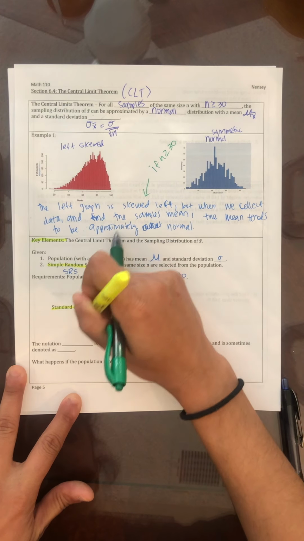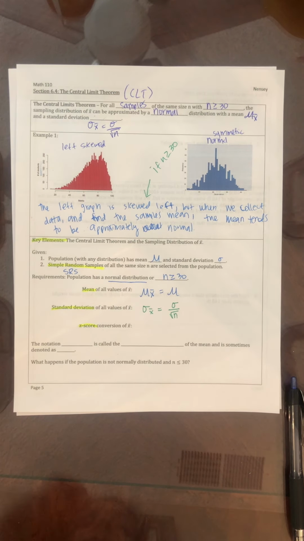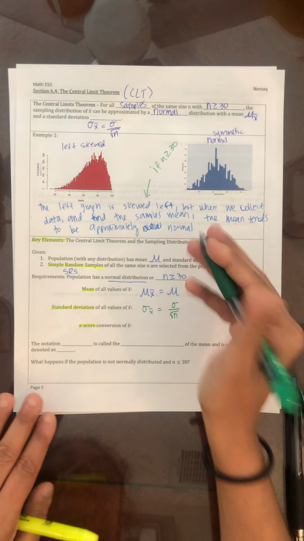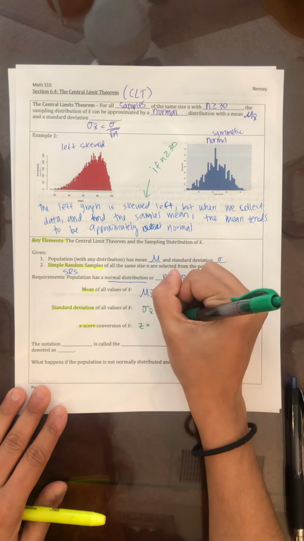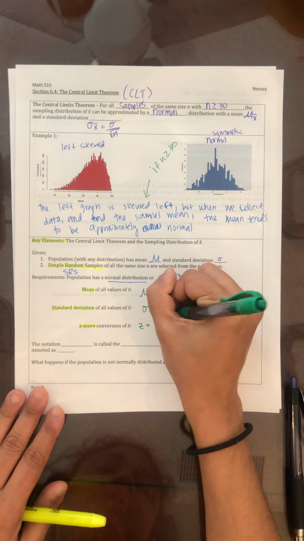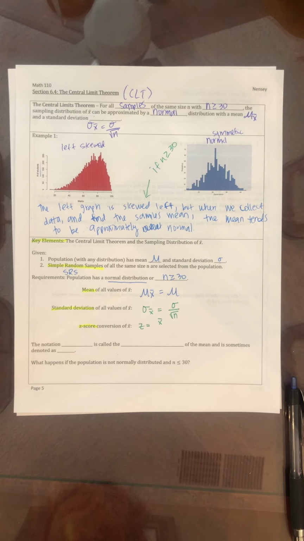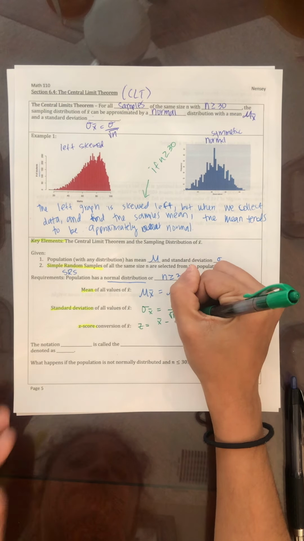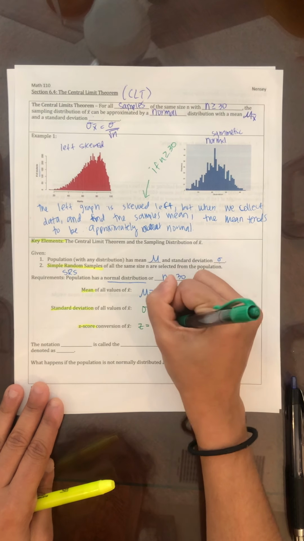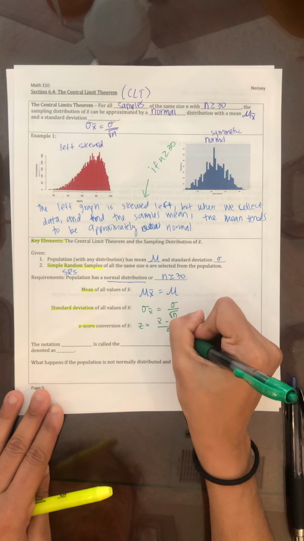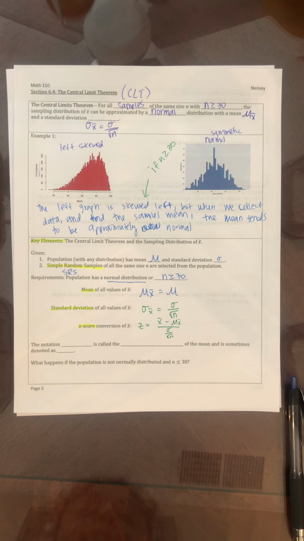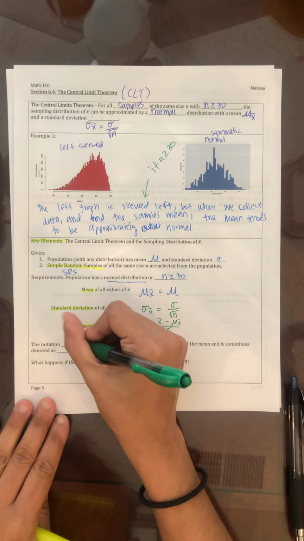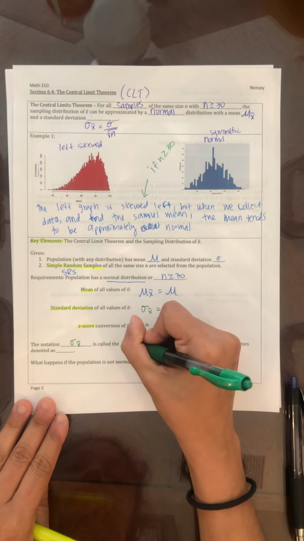And the last one is your z-scores. So remember your z-score is x minus mean over standard deviation. It's the same thing, so it's still going to be z equals, but it's not going to be x anymore. It's going to be your average. So the average, x bar, minus your mean, which is mu of x bar, over your standard deviation, which is sigma over the square root of n. Okay, so essentially we're taking your z-score and converting it into a mean of all means, and that's what the central limit theorem lets you do.